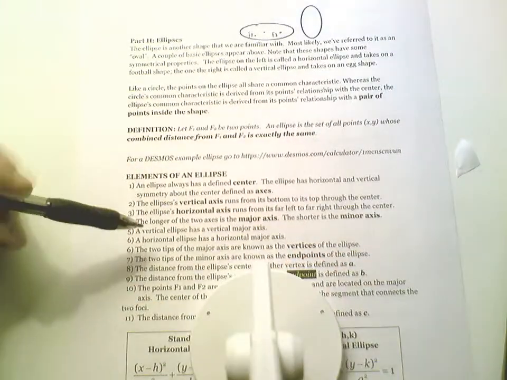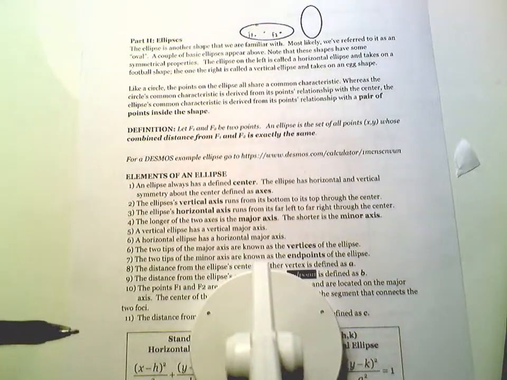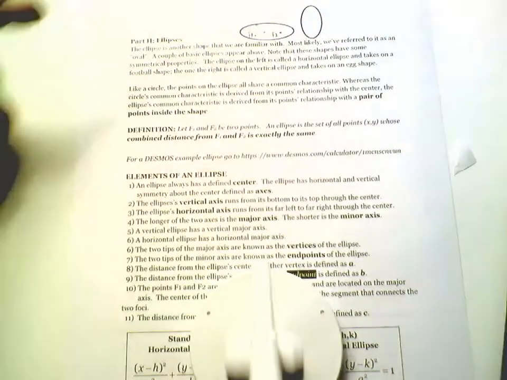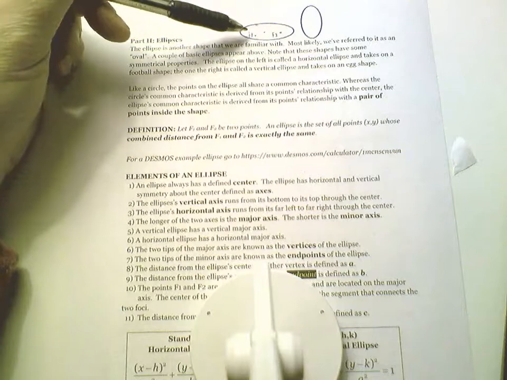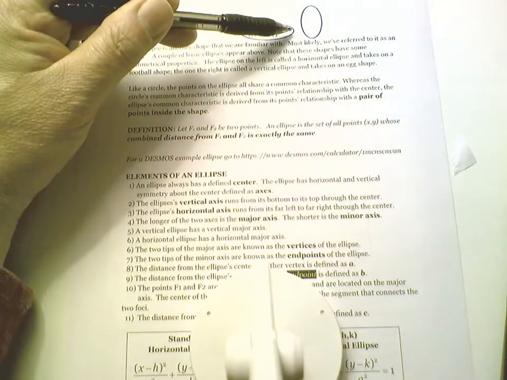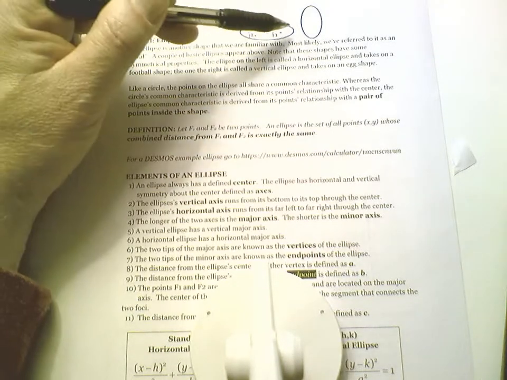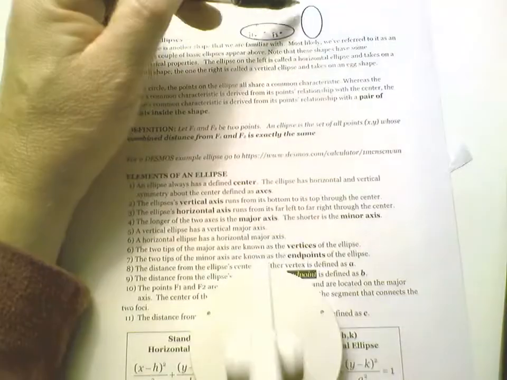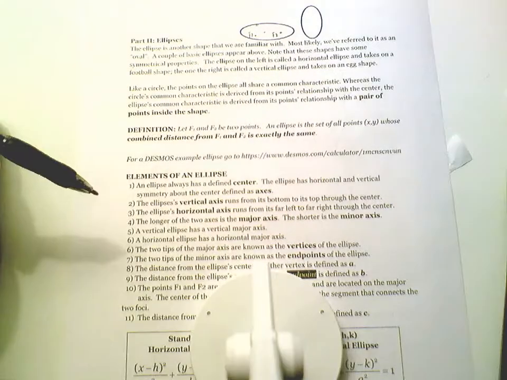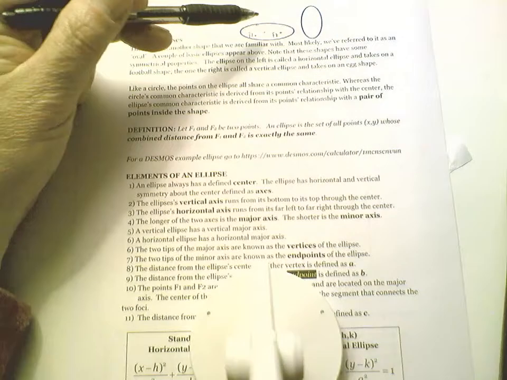And so if you put that together, a vertical ellipse will have a vertical major axis. That's the longer axis. A horizontal ellipse will have what? A longer horizontal axis. The major axis will be horizontal in a horizontal ellipse. The major axis will be vertical in a vertical ellipse. And then obviously the minor axis is the shorter of the two.